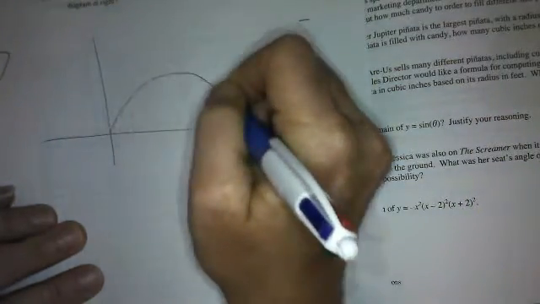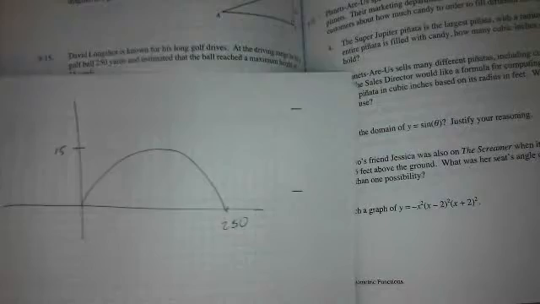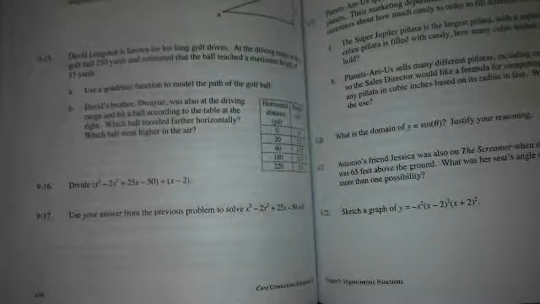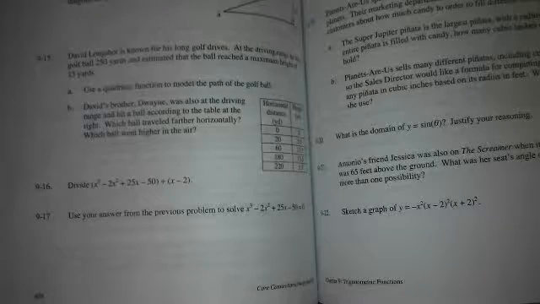So I don't maybe have to draw a graph, but I'm going to just draw a real rough sketch. So this is 15, we're both in yards, so that's 15 yards. And from here to here would be 250 yards. Okay, and then use a quadratic function to model the path of the ball.